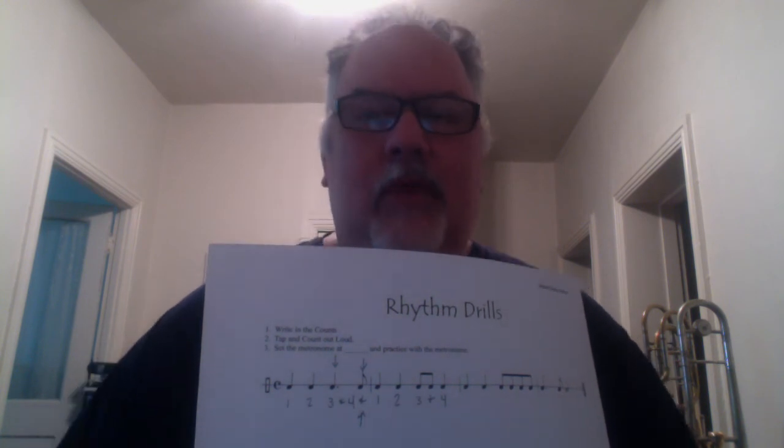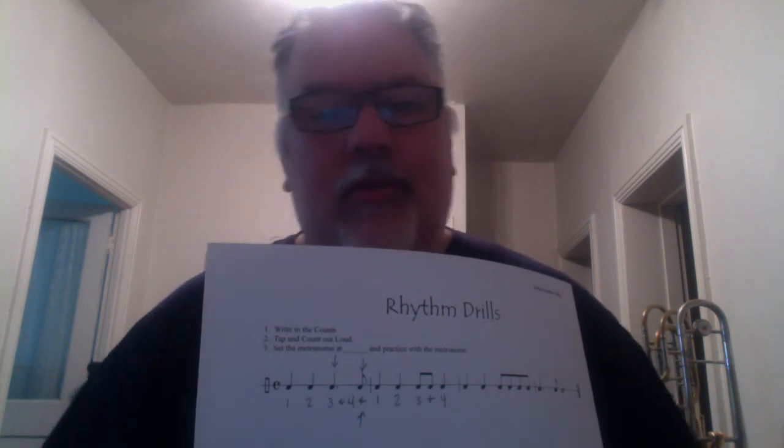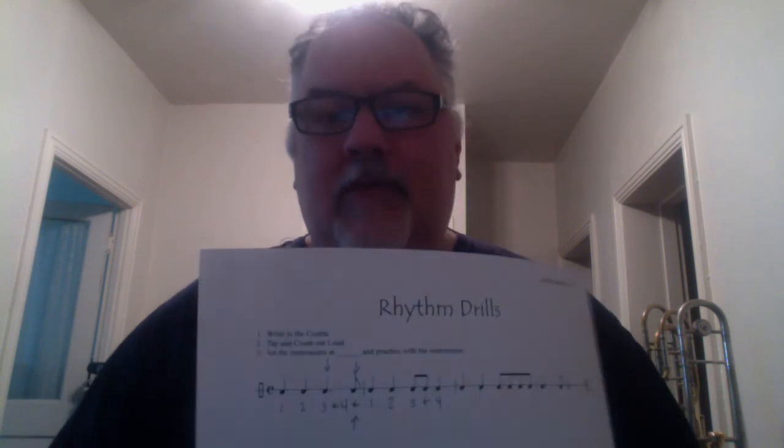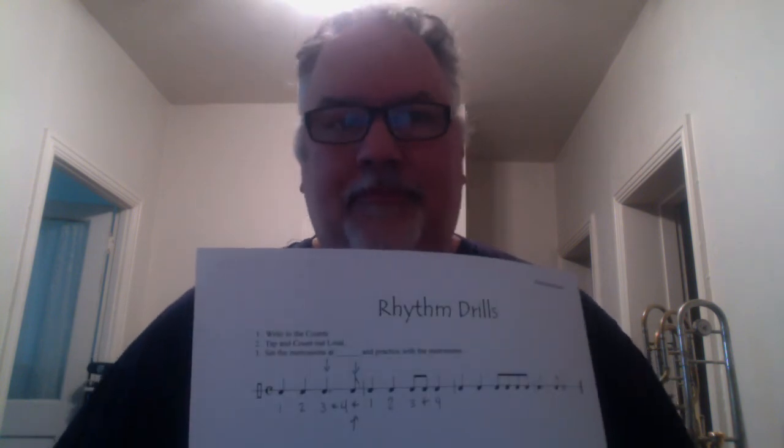Okay? I know it's a little confusing, but really what you're doing is you're creating a skipping rhythm. The first note is longer than the second note. The dotted quarter note is longer than the eighth note. Okay? So that's one of the things we have to remember.